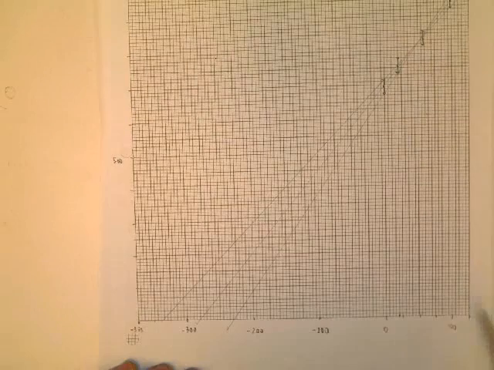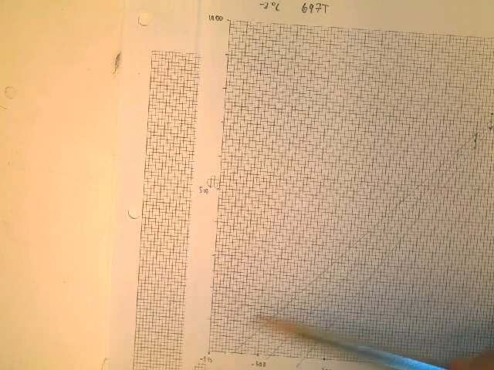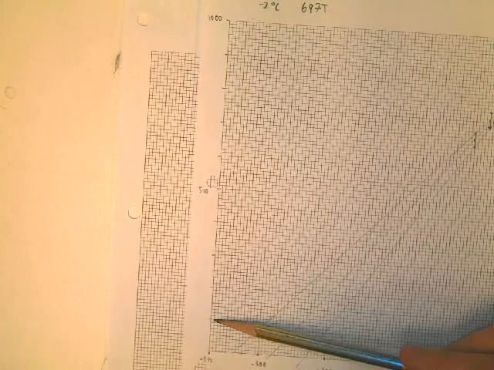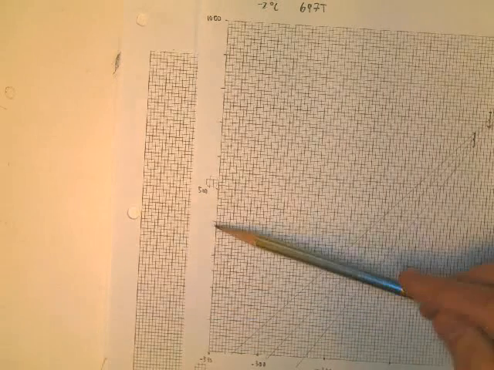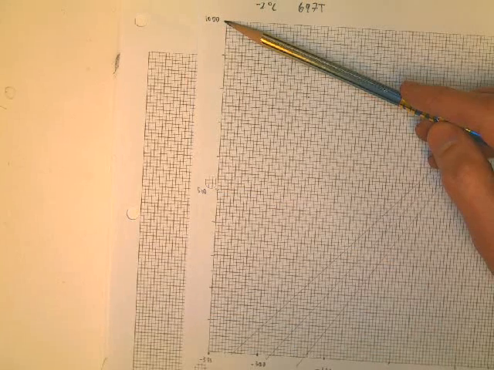Then the vertical axis, if you set this thing up, every 2 major lines, that is every 10 small lines, was 100 torr. So 100, 200, 300, 400, that's 500 torr, and then all the way up to 1,000 torr.